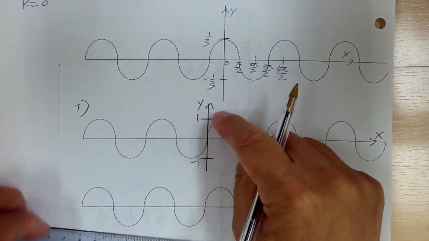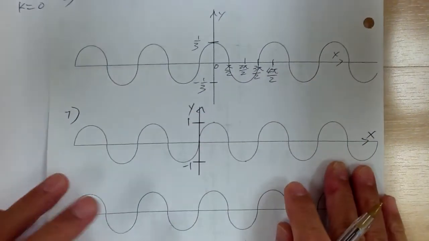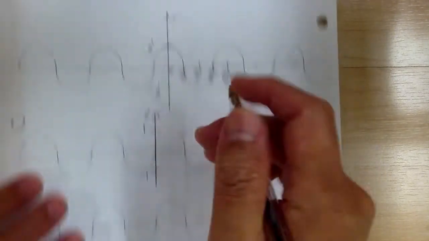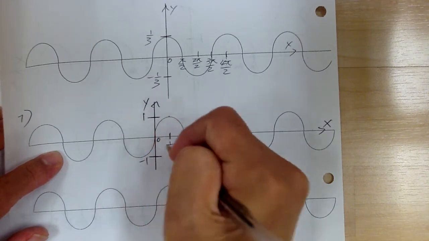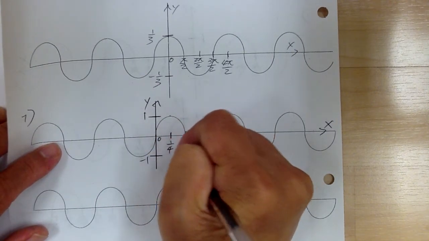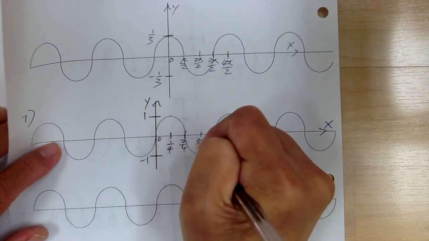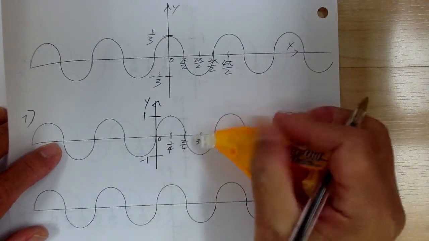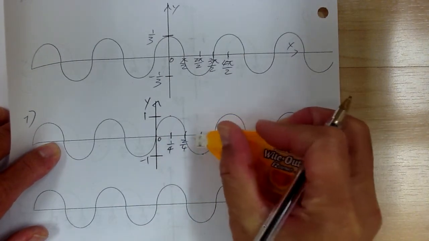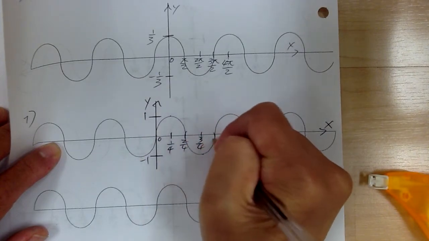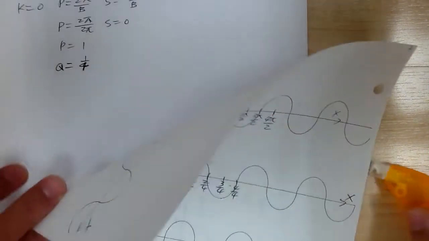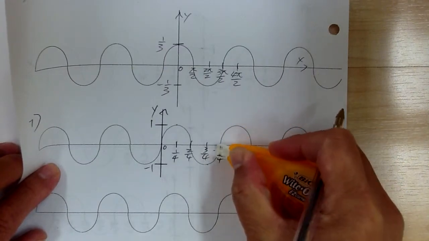Remember to get your maximum and your minimum. And the quarter wave is 1/4, so every critical point is 1/4. So start with 0, then 1/4, 2 over 4, 3 over 4, 4 over 4. And you want to go all the way to 2.